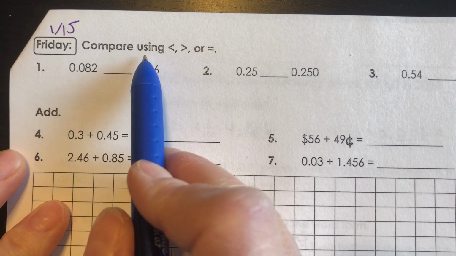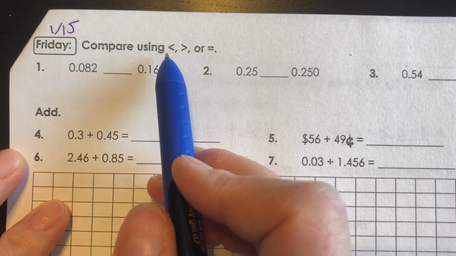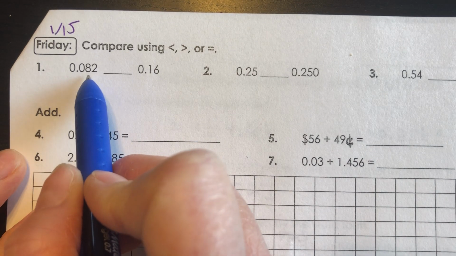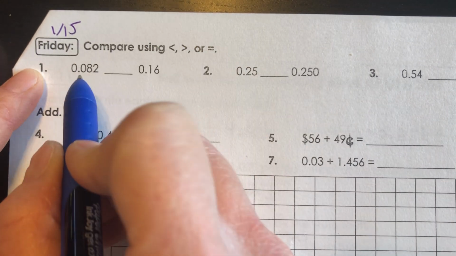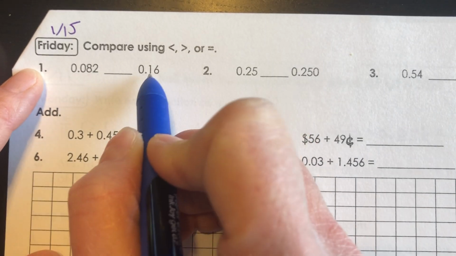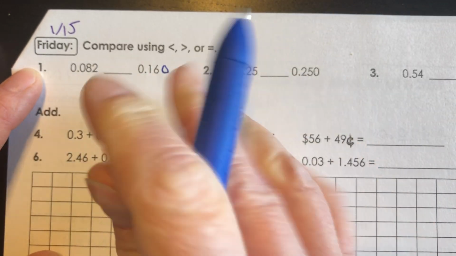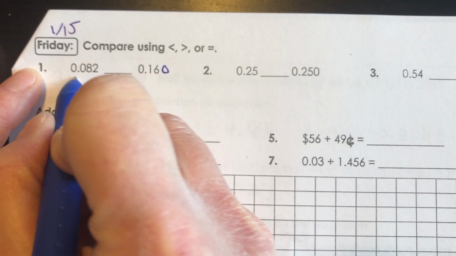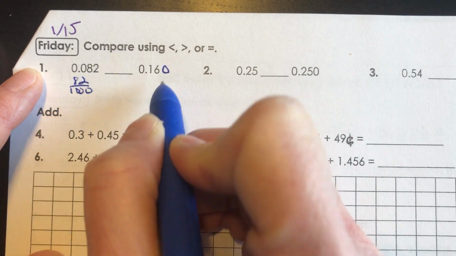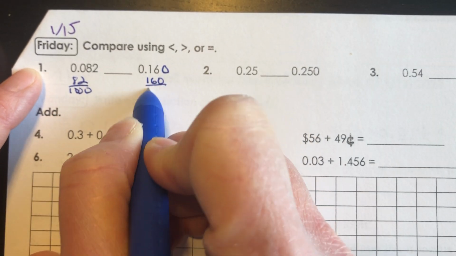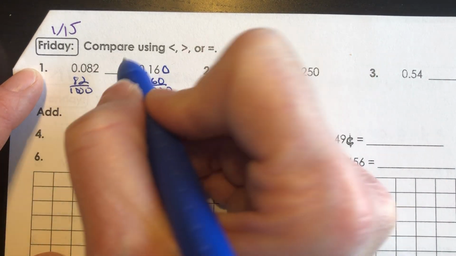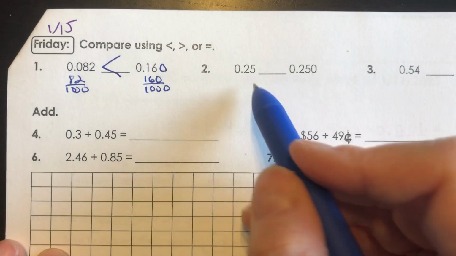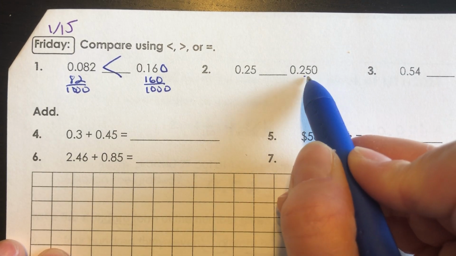For the first three, we're going to compare. Which one's greater, less than, or are they equal? So again, it's a lot easier to compare when we have the same denominator. So with this one, this would be 82 thousandths. This would be 16 hundredths. I'd have to multiply by 10, which means that's 0 in the pattern. So this would be 82 thousandths, and this would be 160 thousandths. What's more, 82 or 160? Yeah, 160 for sure.